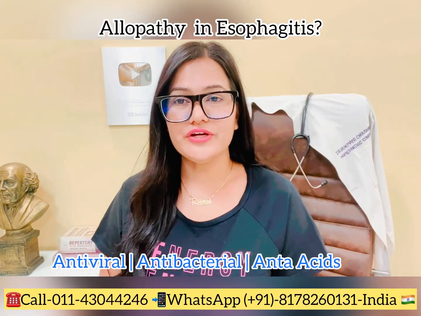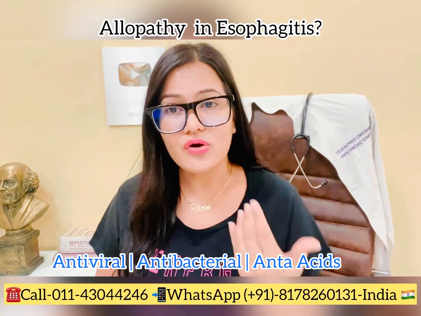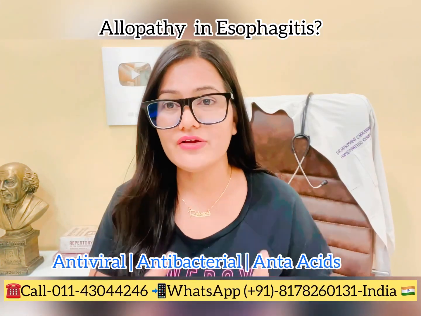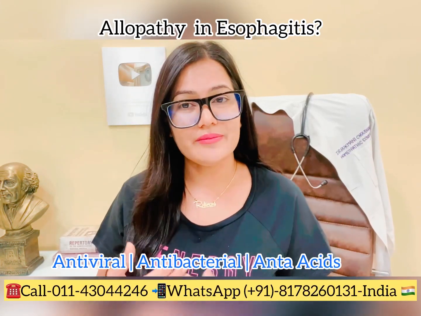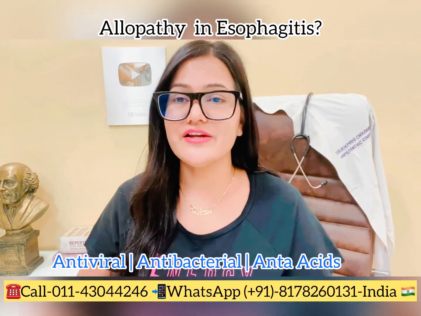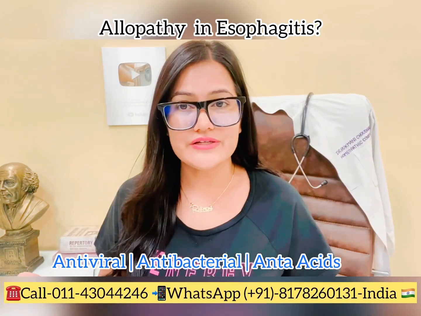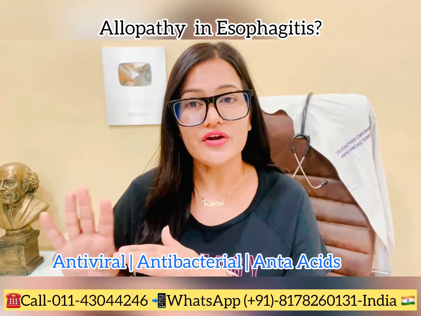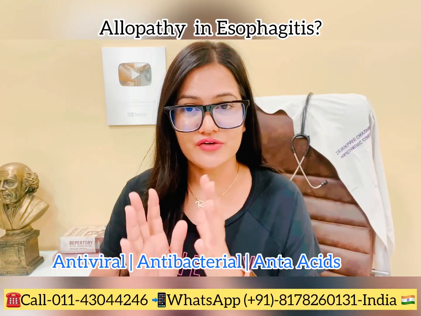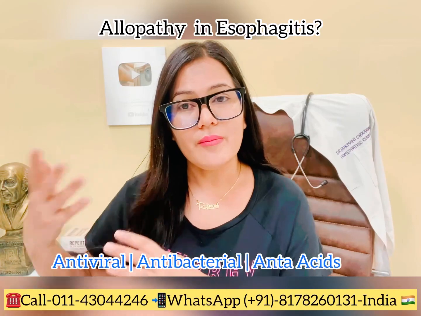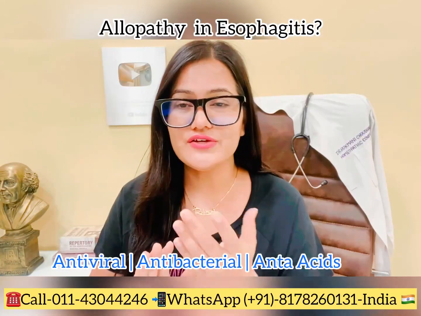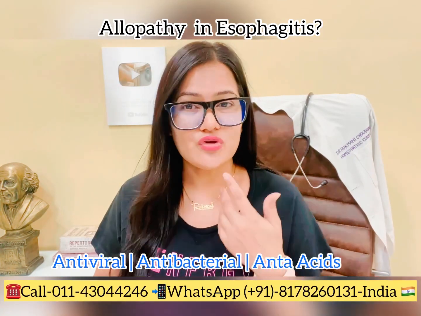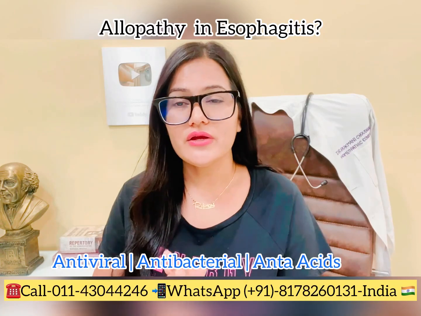Now, the allopathic mode of treatment is based on the underlying cause, whether it's an infectious one. Treatment is given accordingly: if you have a bacterial infection, there are antibacterial therapies, antiviral therapies, antifungal therapies, depending on your underlying cause. And if you have an allergic condition, eosinophilic esophagitis, your allergens are removed, an allergy test is done, certain foods are checked, and that part of food is eliminated. Antacids are given, proton pump inhibitors are given, sometimes oral steroids are given. So this depends on your underlying cause.